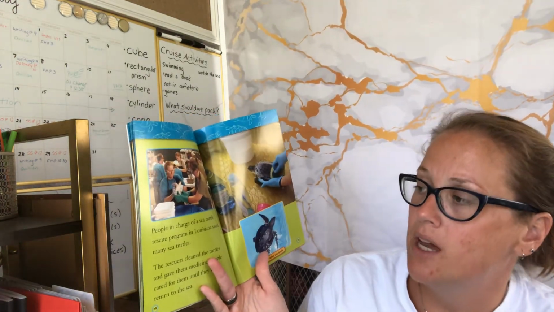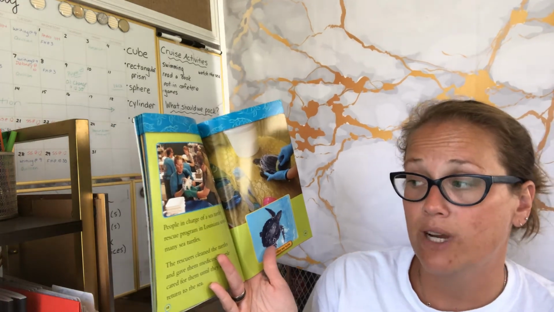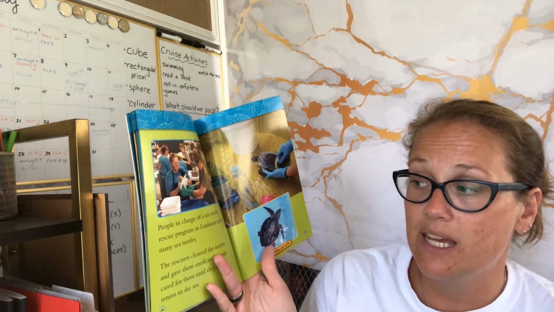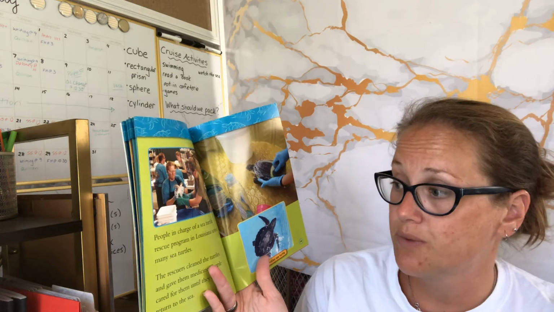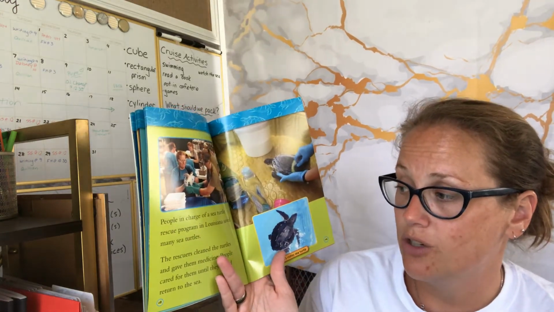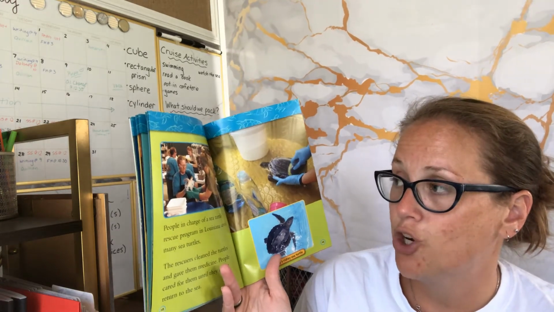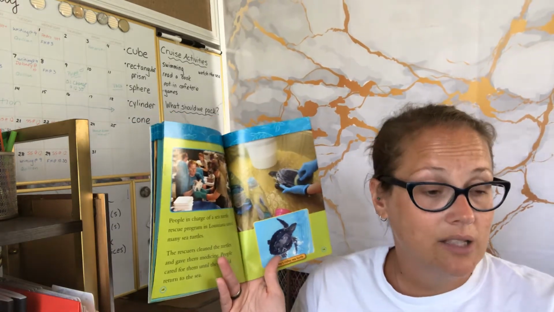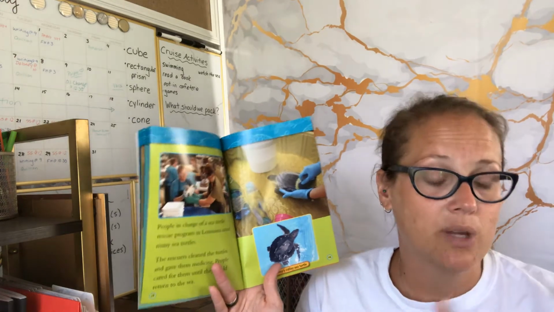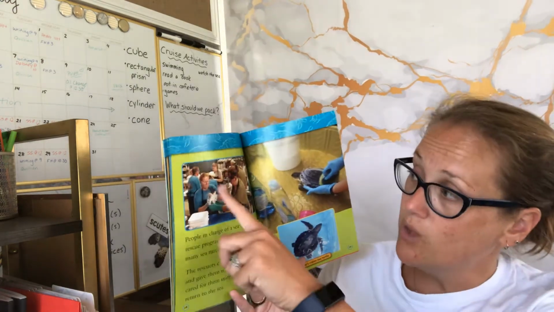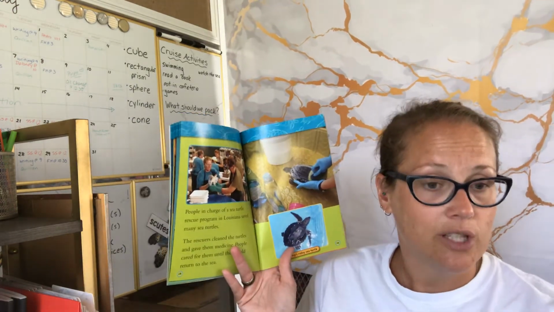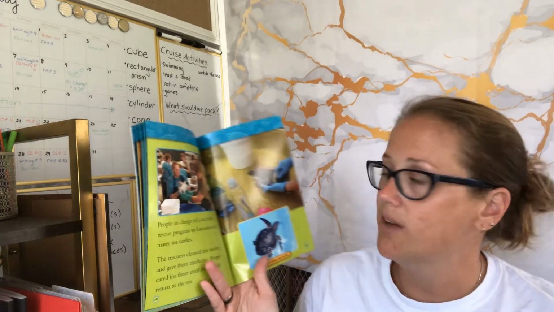Page 28. People in charge of a sea turtle rescue program in Louisiana saved many sea turtles. The rescuers cleaned the turtles and gave them medicine. People cared for them until they could return to the sea. So once they got cleaned from the oil, they couldn't put them right back because they still had to clean the water. So they cleaned them and then they kept them for a little bit to keep them safe until the water was safe again.